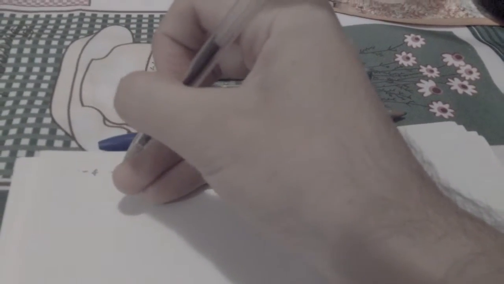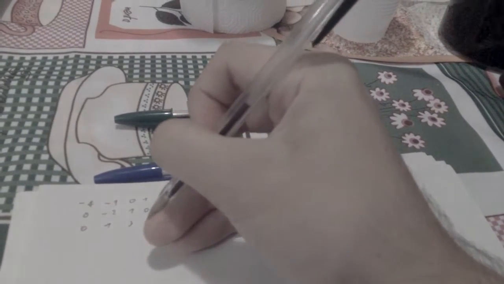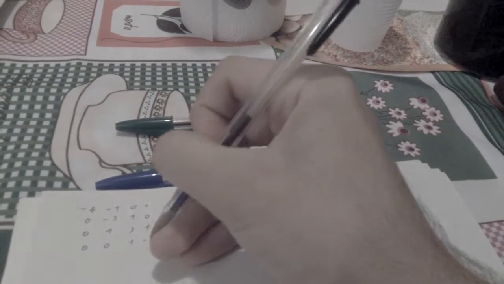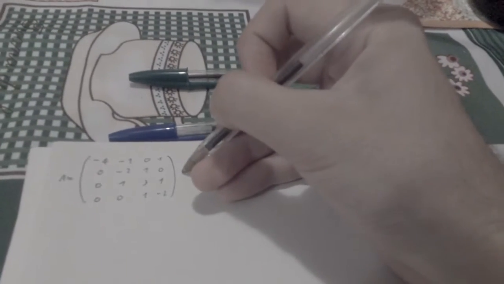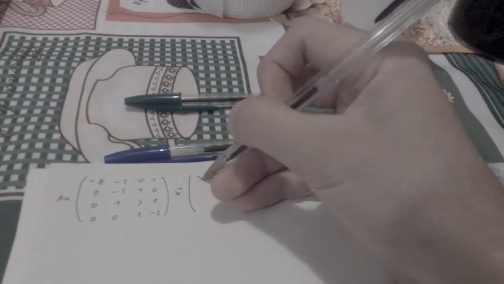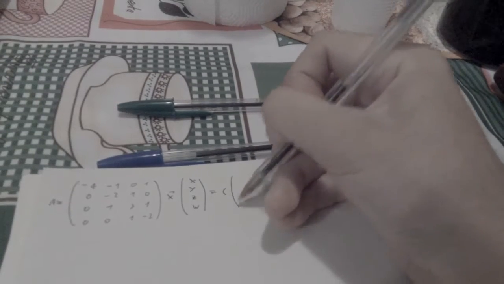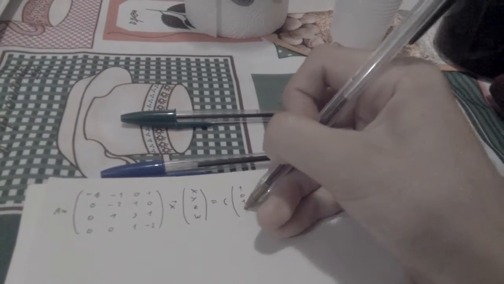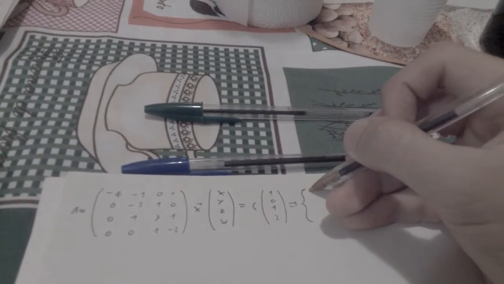So let's take the very same matrix we used in the other video. It was -4, -1, 0, 1, 0, -2, 1, 0, 0, 1, 3, 1, 0, 0, 1, -2. This one was our matrix A, and it's still going to be our matrix A. X was our vector x, y, z, w, equals c: 1, 0, 1, 2. So everything is the same. This is still going to be our system of linear equations.